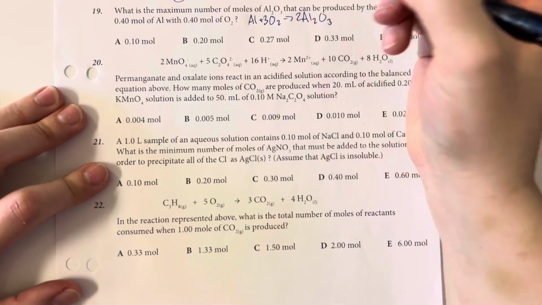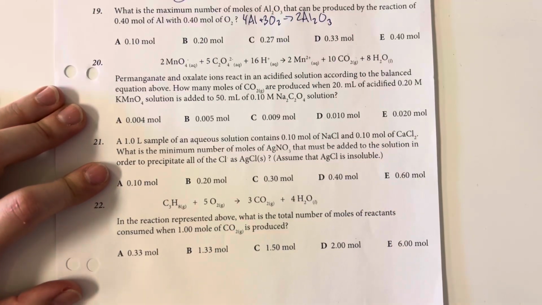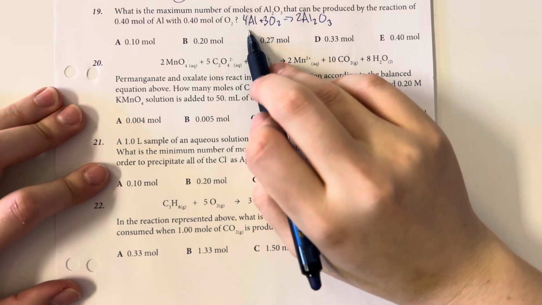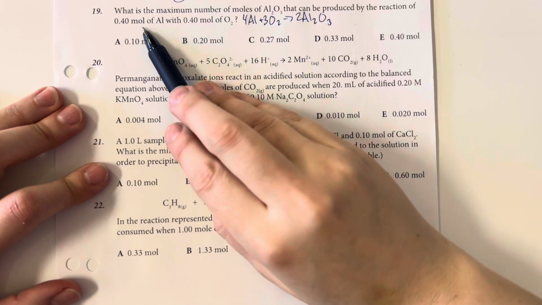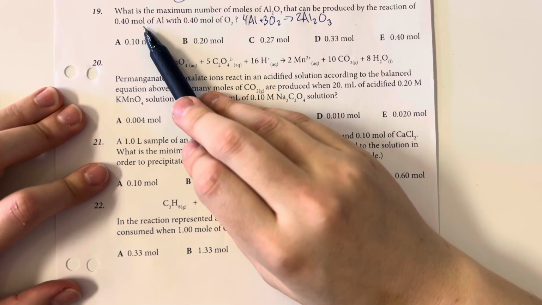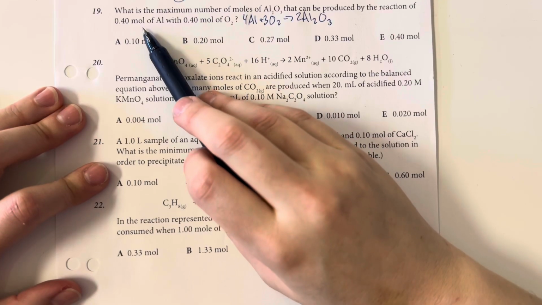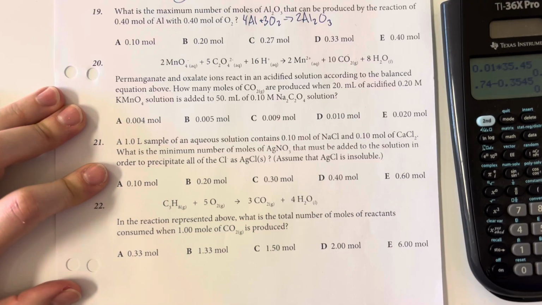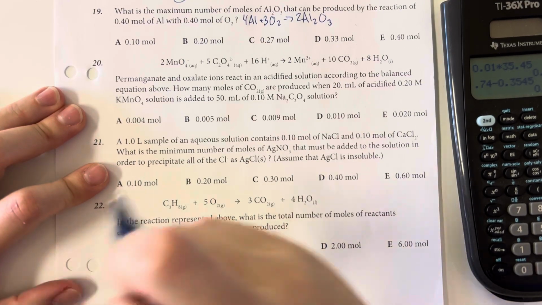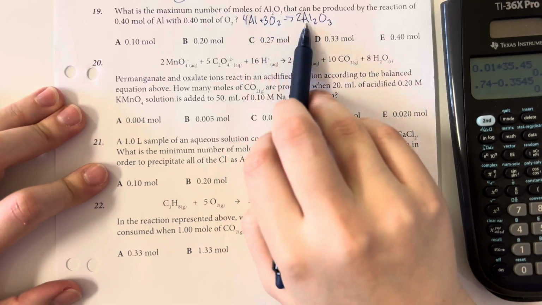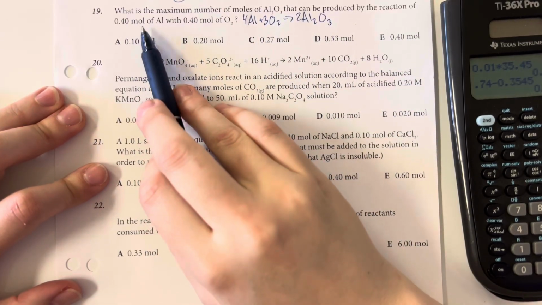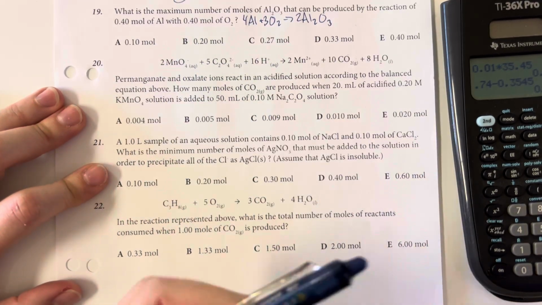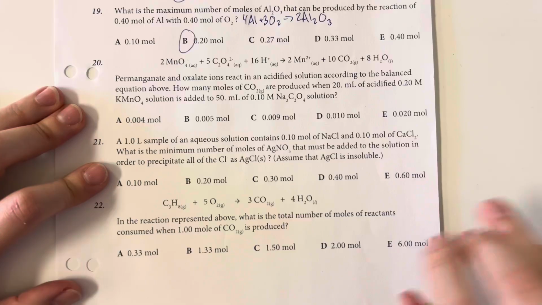Once we have that balanced, I can see that I need more aluminum than oxygen. So aluminum is going to be my limiting reactant here. And so the relationship is 4 to 2 or 2 to 1. So I can produce half the amount of aluminum oxide as I have aluminum. So 0.4 divided by 2 gives me 0.2 moles.